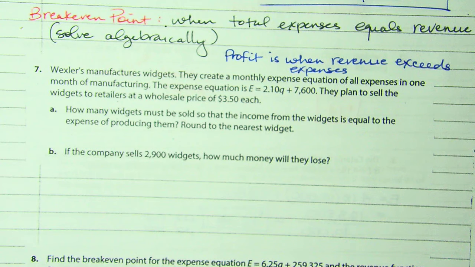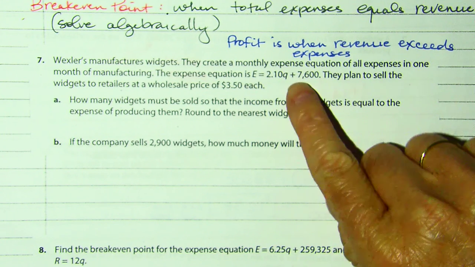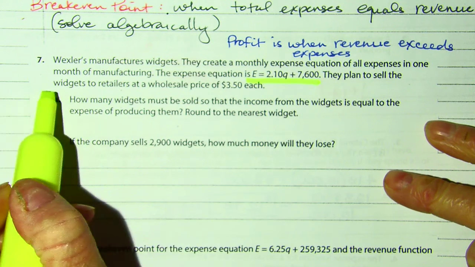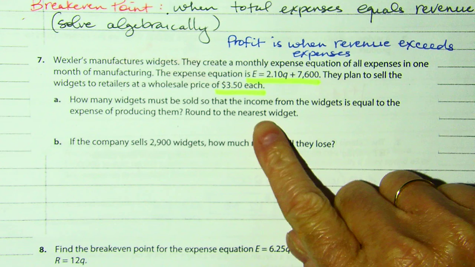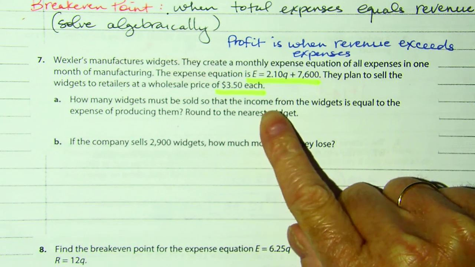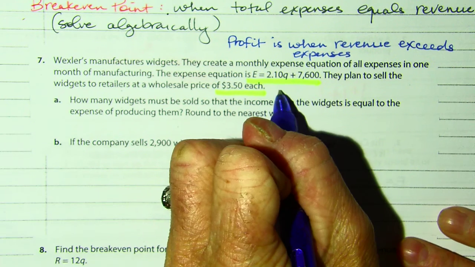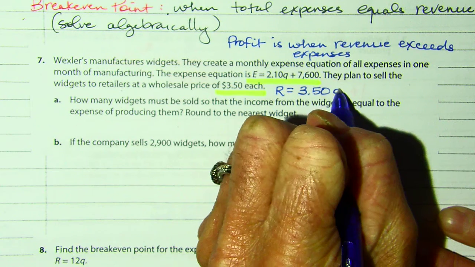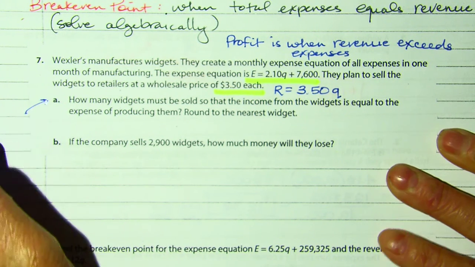So number 7, Wechsler's manufacturers, they create a monthly equation of all expenses in 1 month of manufacturing. So here's their equation right here for expenses. They plan to sell at a wholesale price of $3.50. So part A, how many widgets must be sold so that the income is equal to the expense? So in order to do this, I'm first going to set up that my revenue would be $3.50 times my quantity.